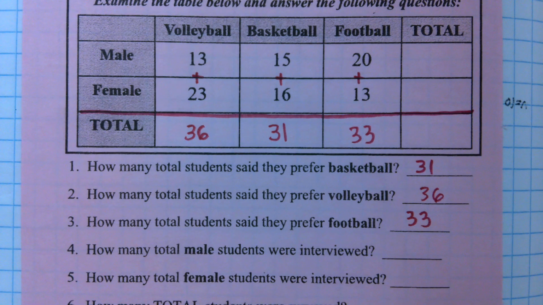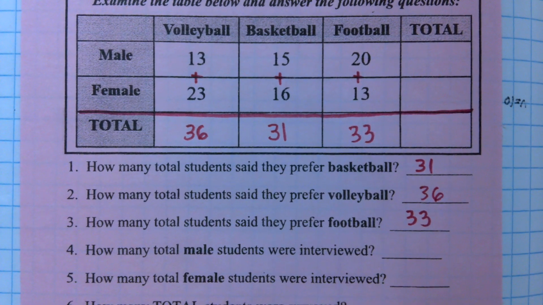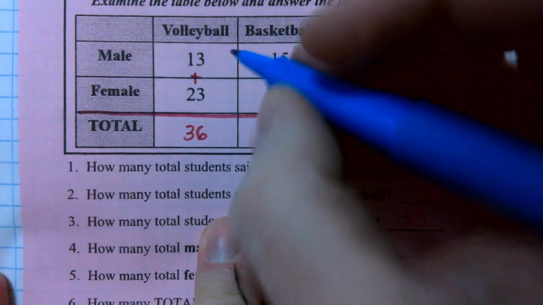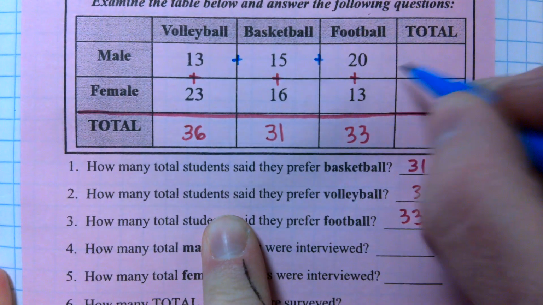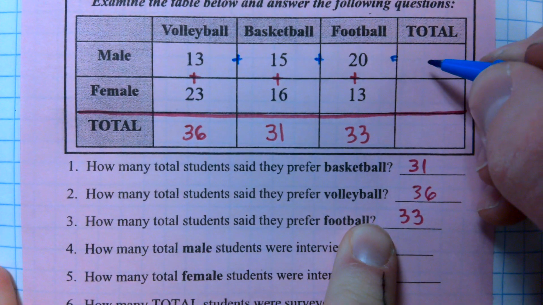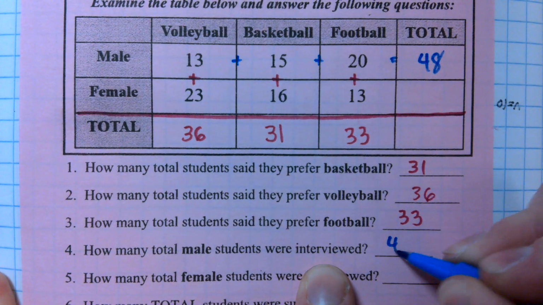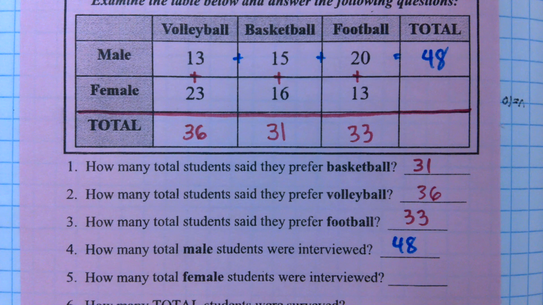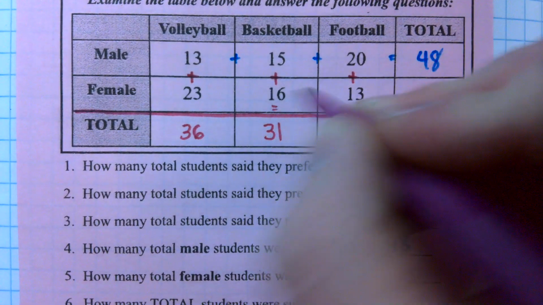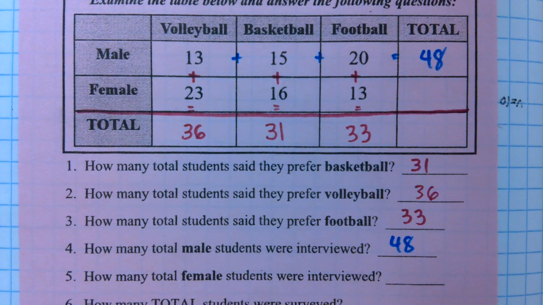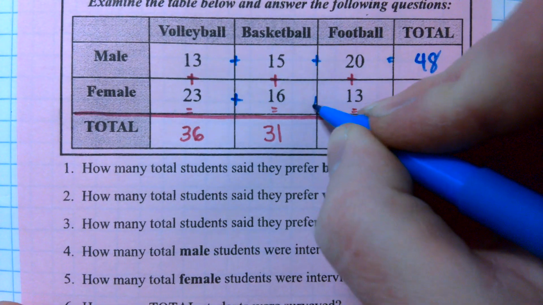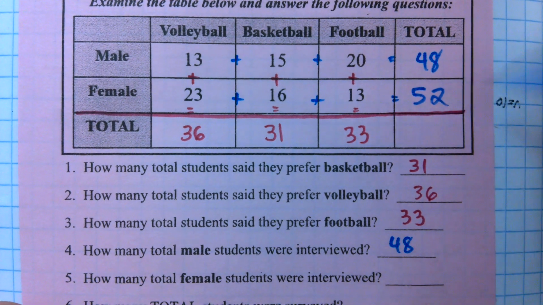Now, we brought our columns down. Let's bring our rows over. How many total male students were a part of this sample? 48. How'd you get 48? Added all the male students. 13 plus 15 plus 20 equals, what did you say? 48, yes. And how many total female students were interviewed? 52. How'd you get 52? Adding all the female, adding it up all the way across, gives me 52.